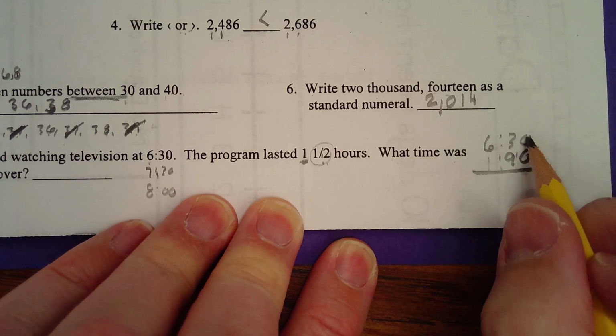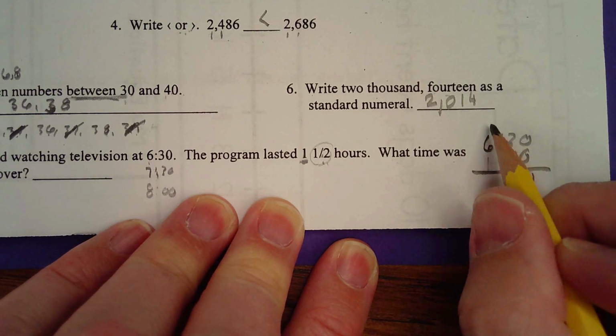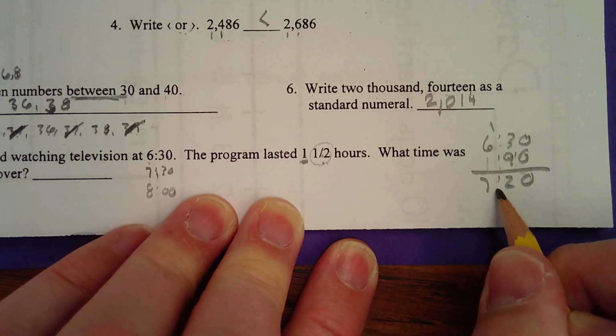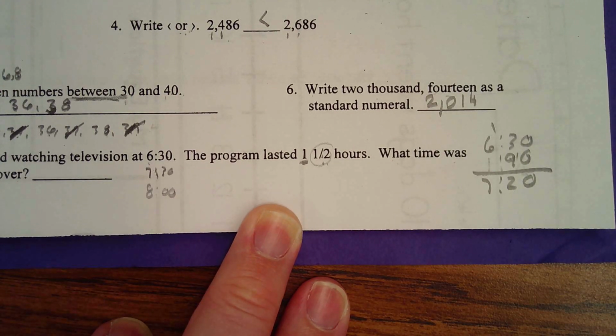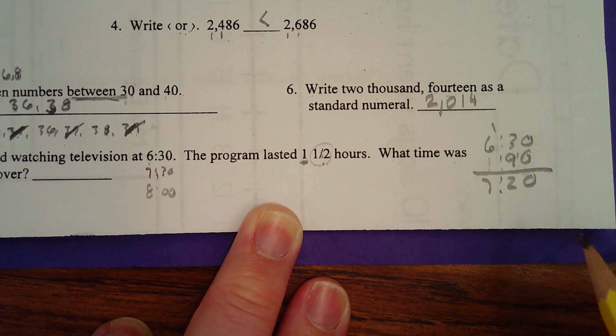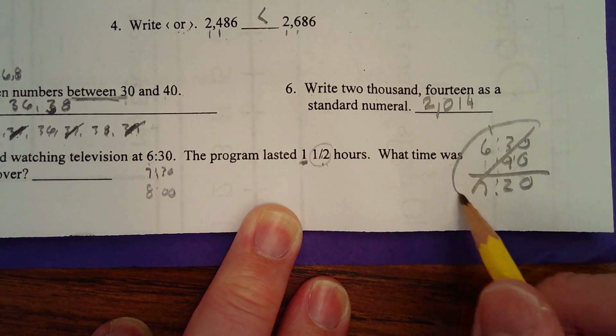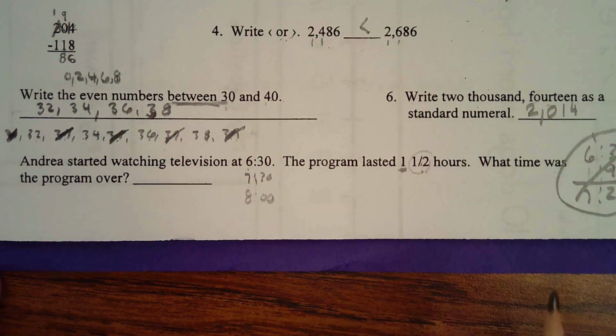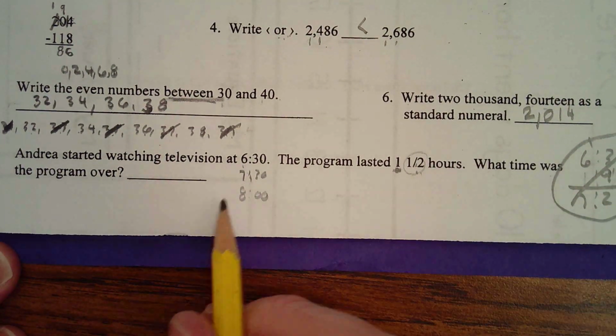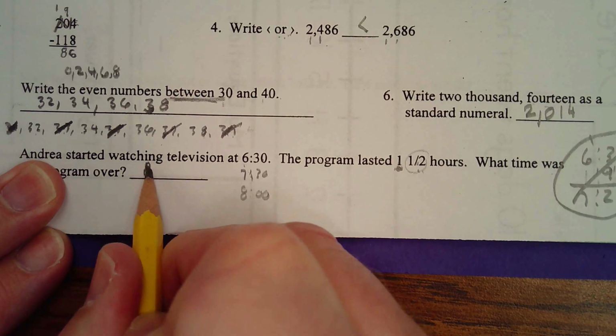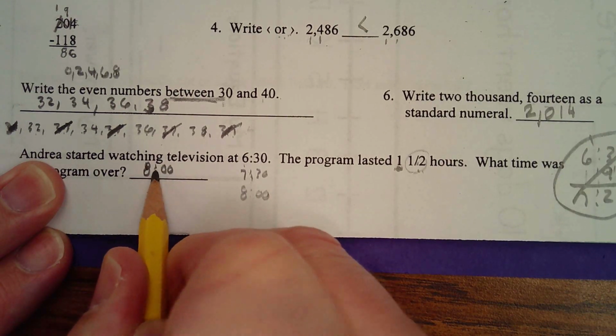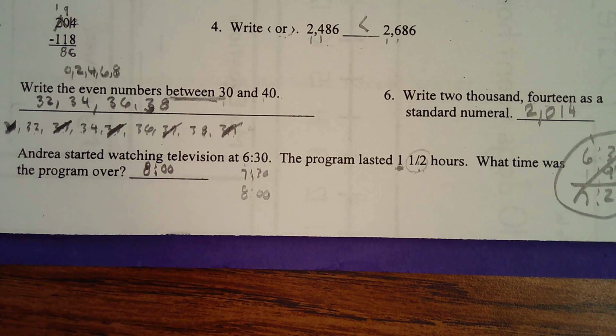Then you get an answer like 720, which is not the answer because this doesn't work in chunks of 10 down here. So for elapsed time, you have to do it in chunks. 8 o'clock. What time is it over? 8 o'clock.